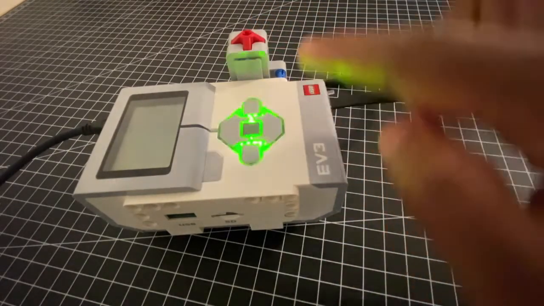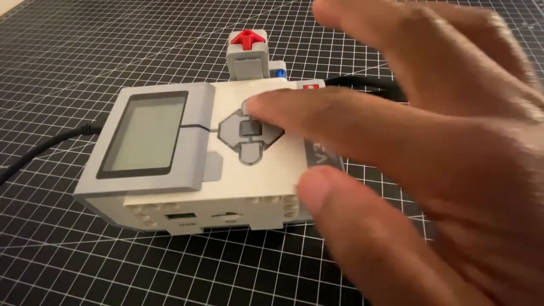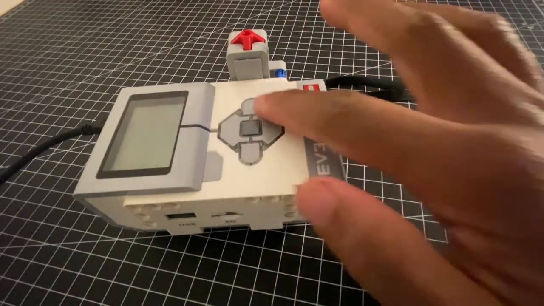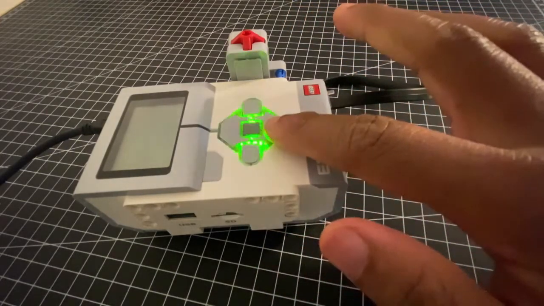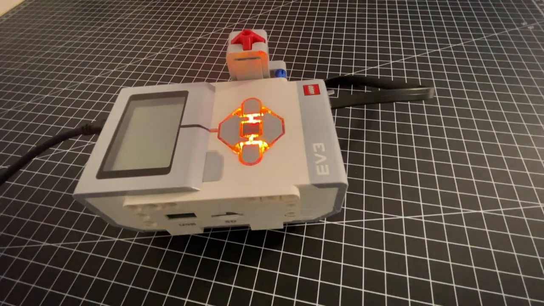And I want you to pay attention here. The moment I press the touch sensor, you see that the brick will transition the colors of the light here through all the colors that it is able to show. So when I press it, you can see that it goes from red to amber to yellow to green, and then the program has finished running.